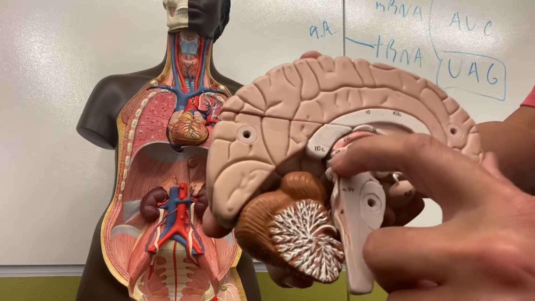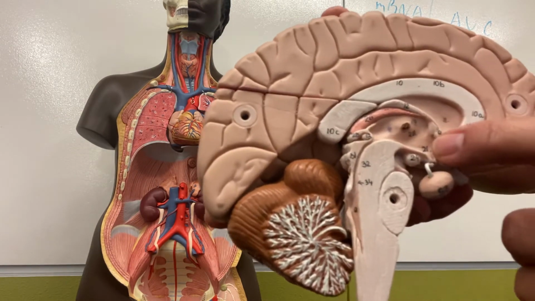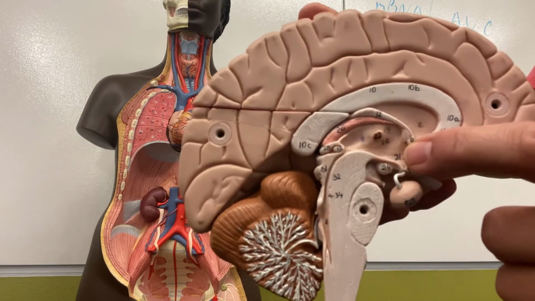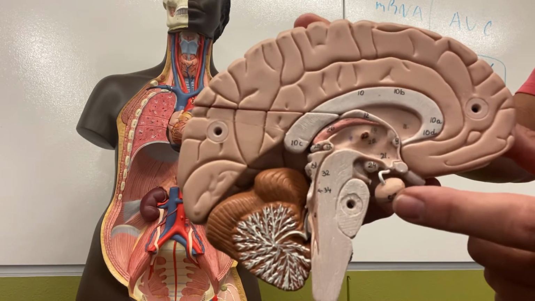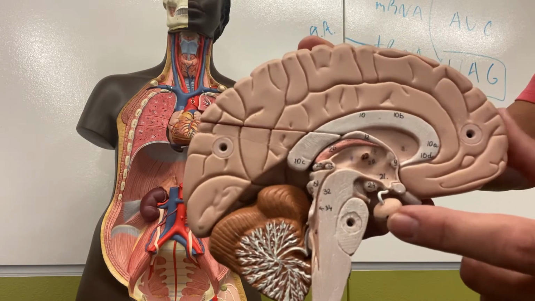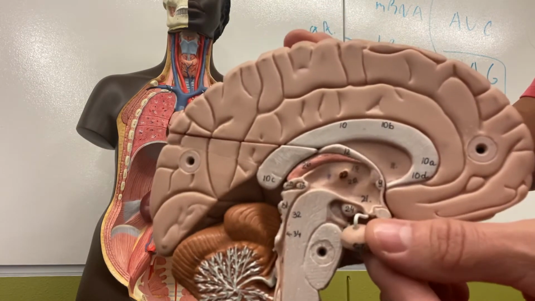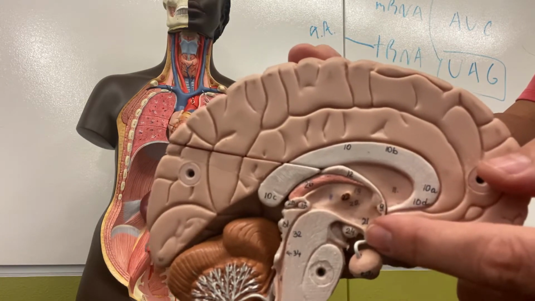So again, the white comma is your pineal gland. This depressed area right here is the hypothalamus. And then this little ball hanging down is the pituitary gland. The pituitary gland hangs down from a stalk right here called the infundibulum. So that little white wire right there is the stalk called the infundibulum.